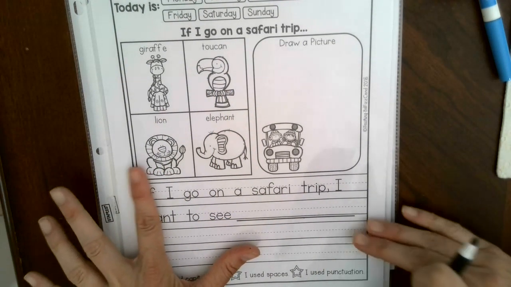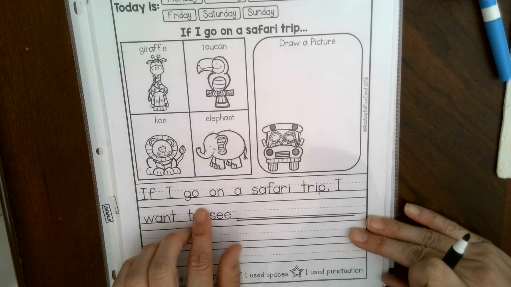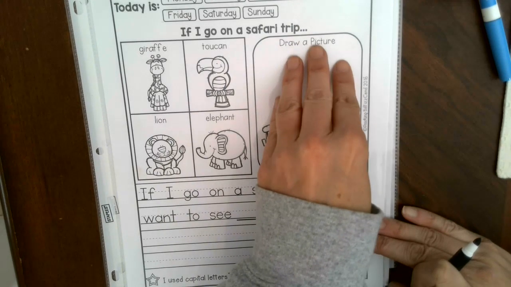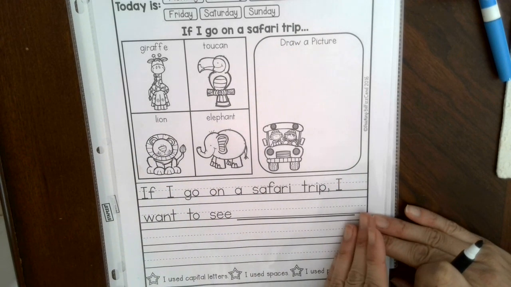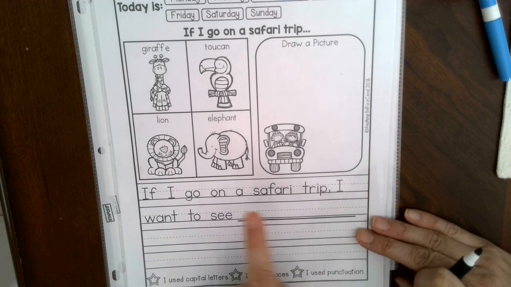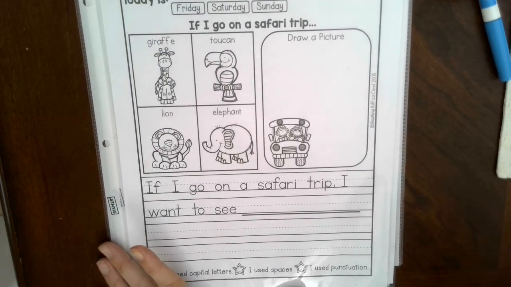So I'm going to go down here. I'm going to start with my sentence first, and then I'm going to do my picture after, because I'm going to want my picture to match what I wrote in my story. So do your picture last, so it will match what you've written.